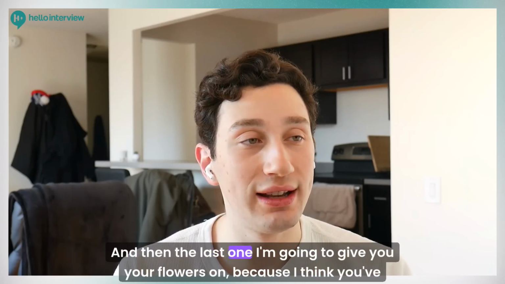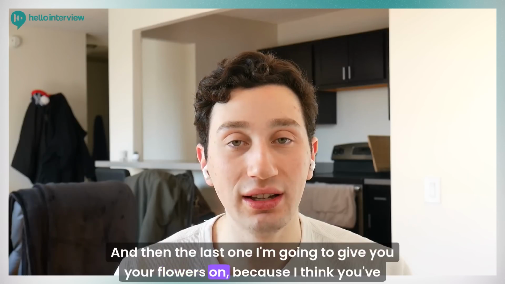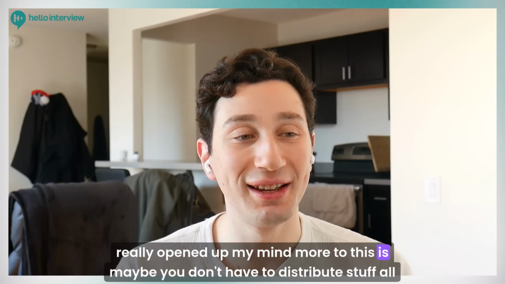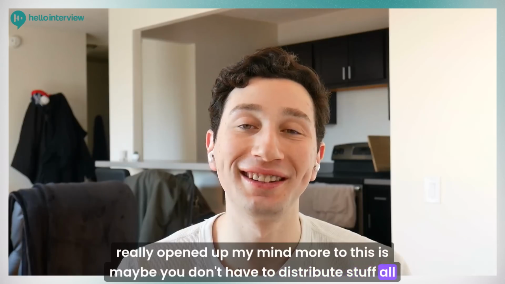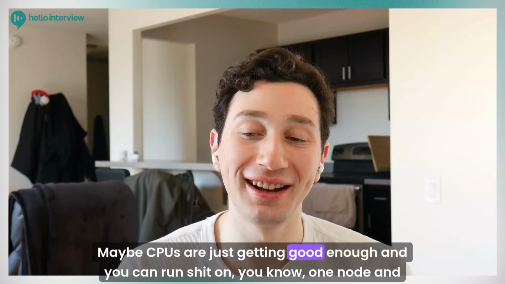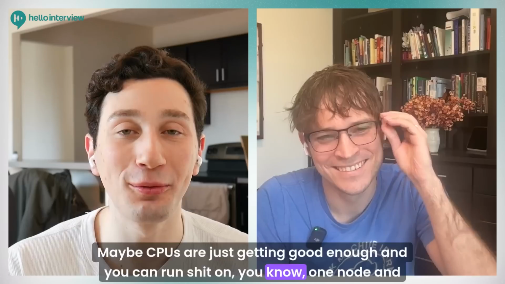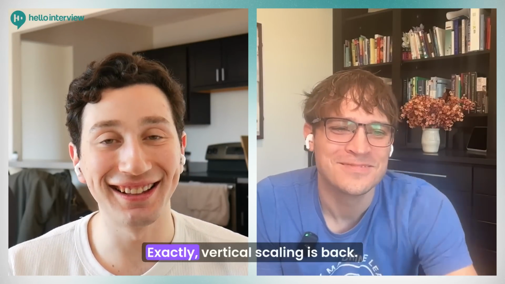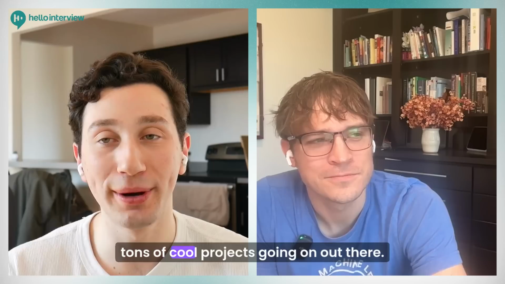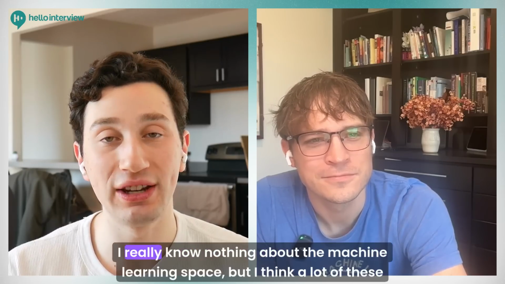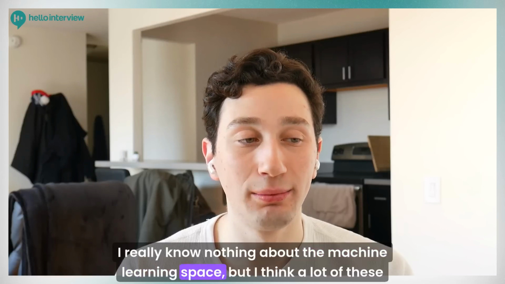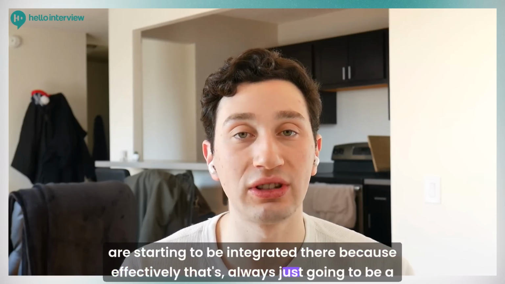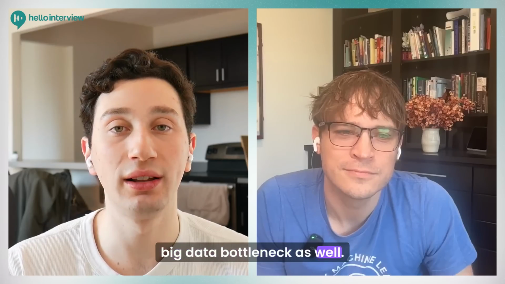And then the last one I'm going to give you your flowers on, because I think you've really opened up my mind more to this: maybe you don't have to distribute stuff all the time. Maybe CPUs are just getting good enough and you can run stuff on one node, and that's okay. Massive hosts. Exactly. And vertical scaling is back. Tons of cool projects going on out there. I really know nothing about the machine learning space, but I think a lot of these are starting to be integrated there, because effectively that's always just going to be a big data bottleneck as well.